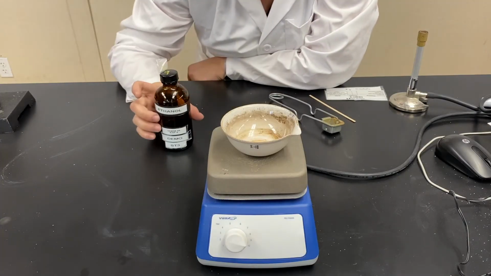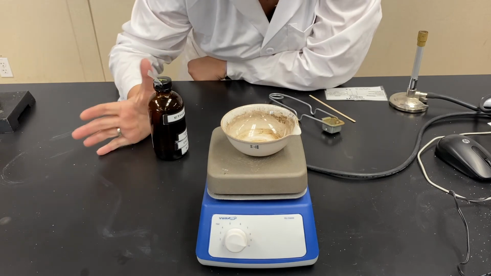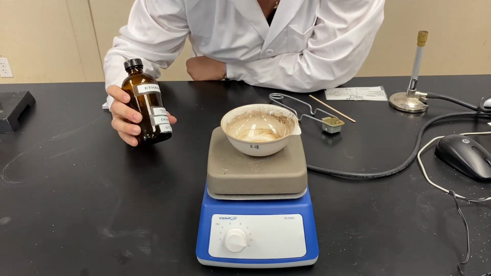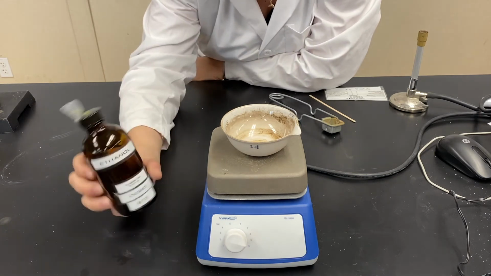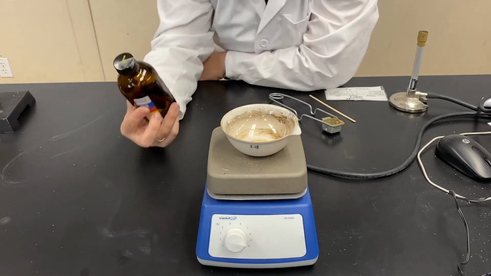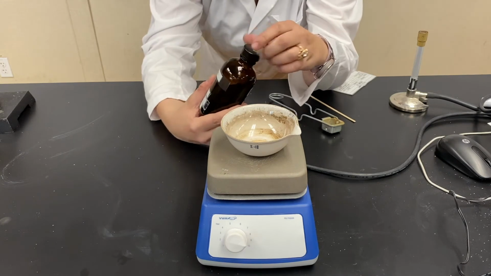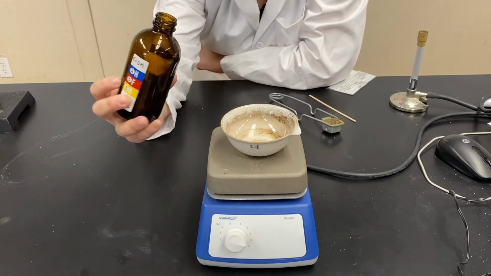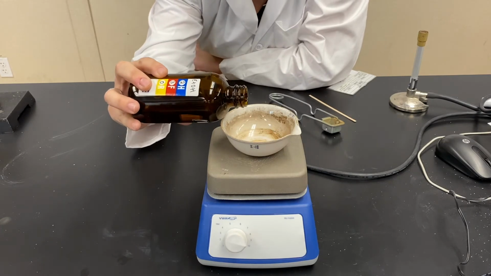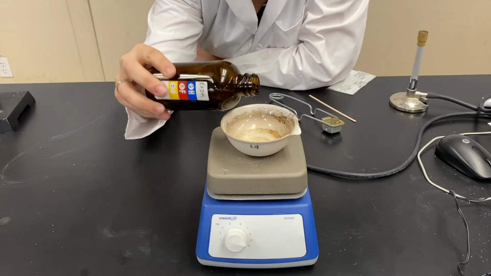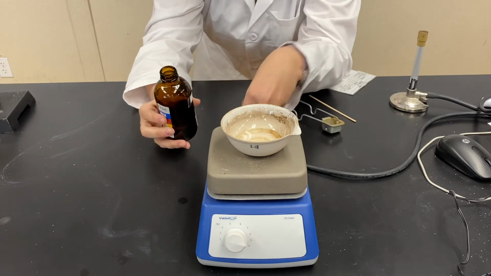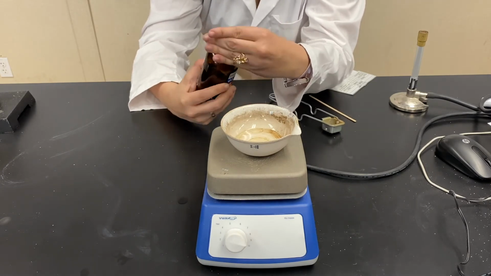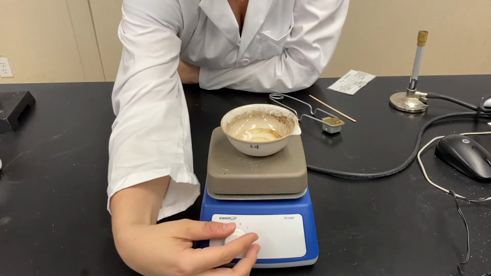Okay, and our last demo is a combustion reaction, although technically we did already see one, right? That magnesium plus oxygen is also a combustion one, but this one, we have ethanol, which is a liquid at room temperature, okay? So we have ethanol and we're gonna light it on fire. So we're gonna add some ethanol to this evaporating dish. And then it's on a heating plate, so we're gonna warm it up a little bit.